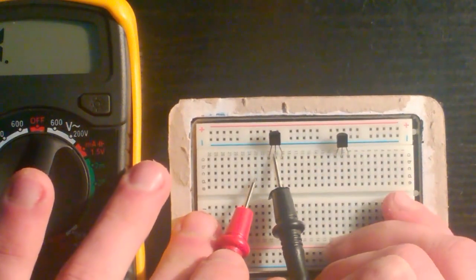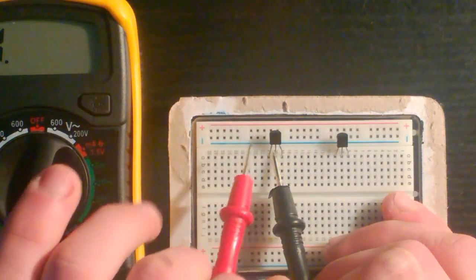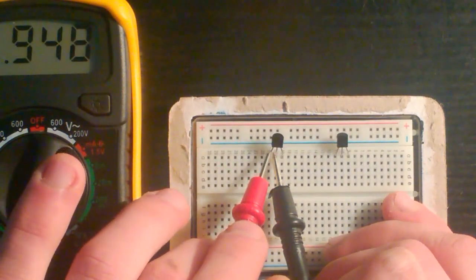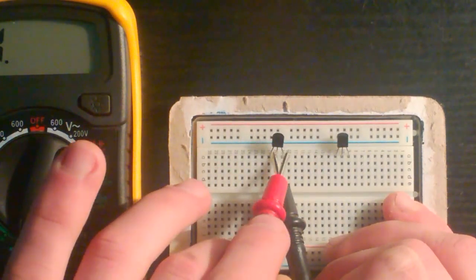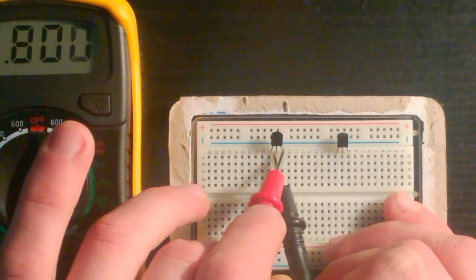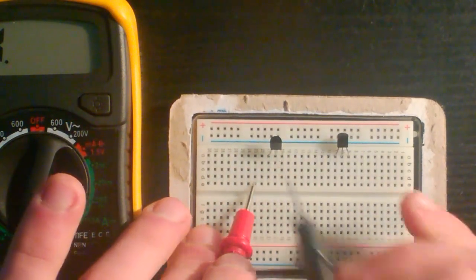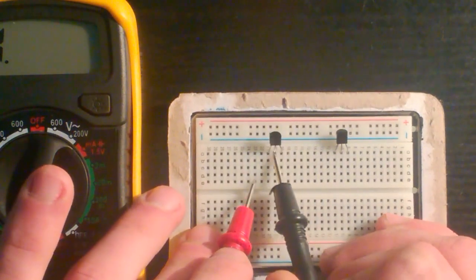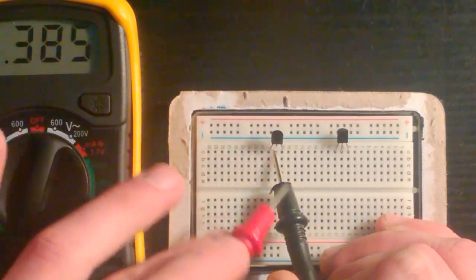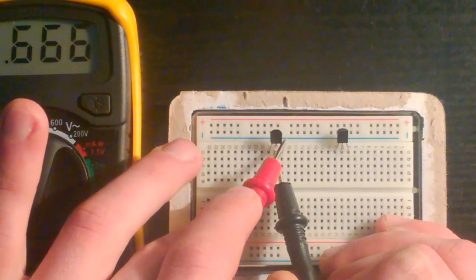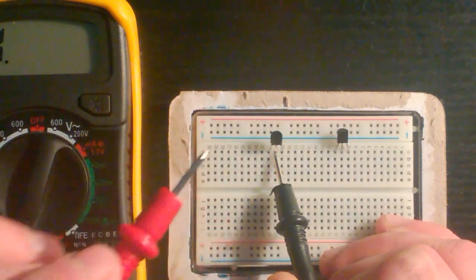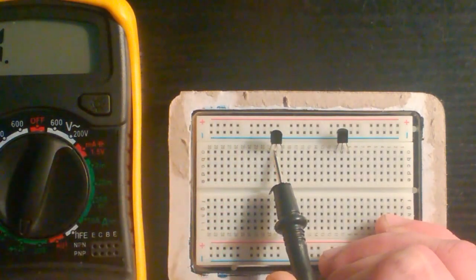So we hold the minus on the middle one, and then we touch this, we have a reading, and this, we have a reading. So definitely the middle leg is the base, and this is a PNP transistor, because we have a plus, and then a minus, and then a plus. Plus, negative, plus, so PNP transistor.